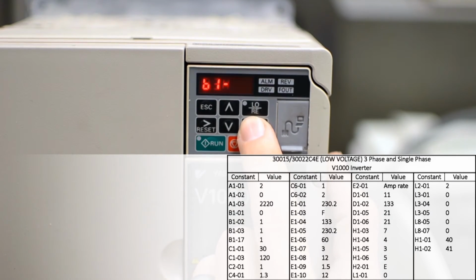So now you know how to program your inverter. I'll finish up programming this inverter, and that's it.